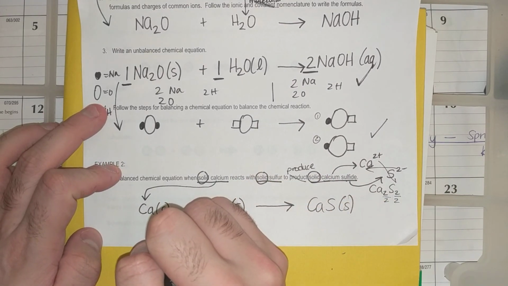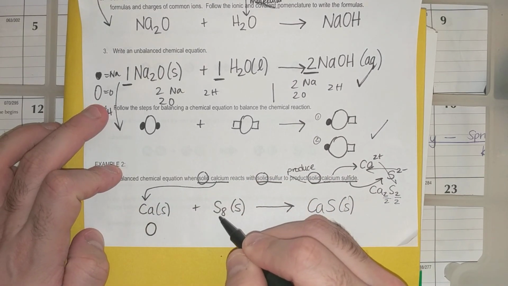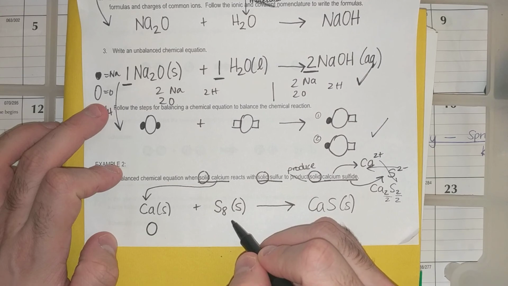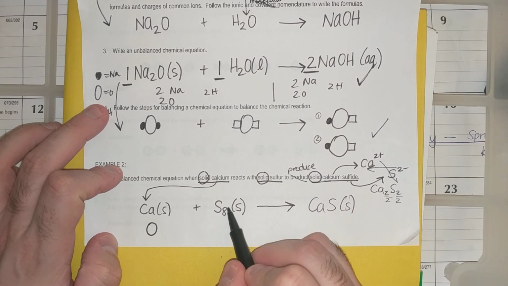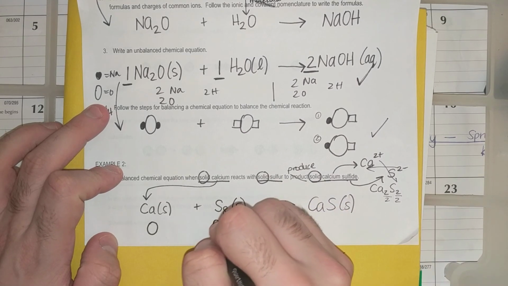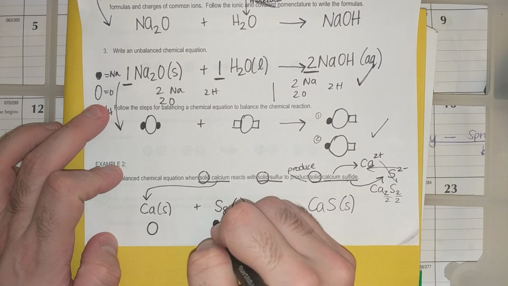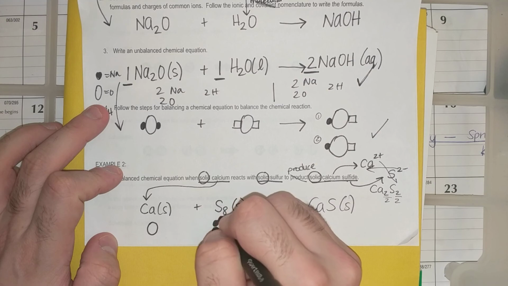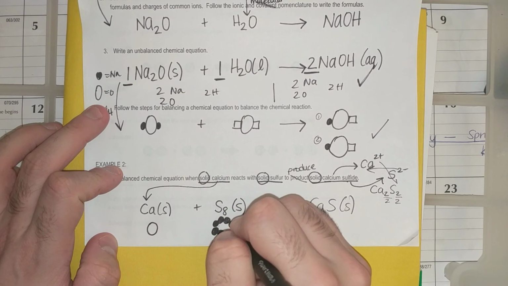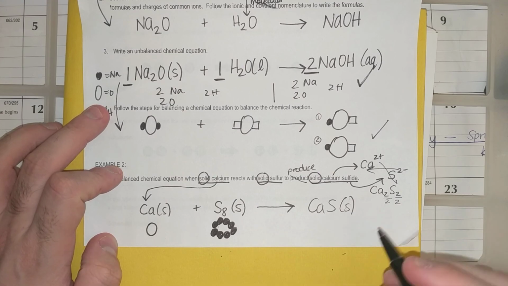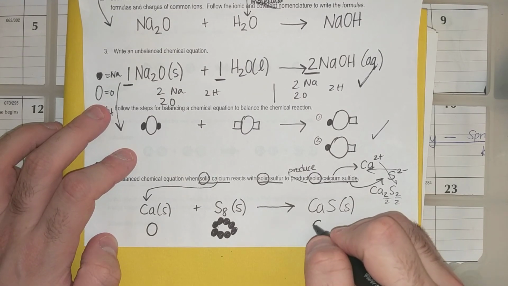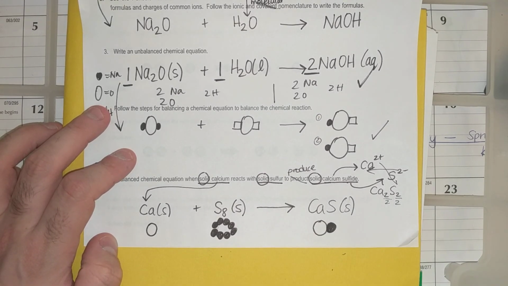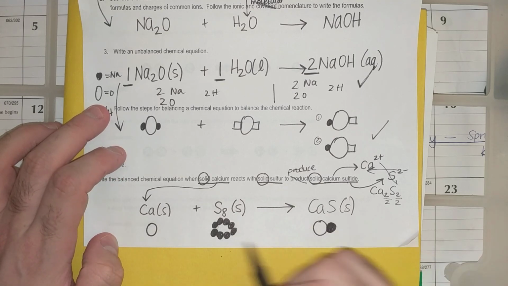Let's say we represent calcium as an unshaded circle, and let's represent sulfur as a shaded circle, but how many of those shaded circles are connected if it's S8? Should be 8 of them, and I'm going to draw them like this. 1, 2, 3, 4, 5, 6, 7, 8. Okay, and if I want to draw calcium sulfide on the right side, I'll have one of these and one of these. So I'm going to leave it up to you to balance this chemical equation, and that's what you're going to be doing for the rest of class.